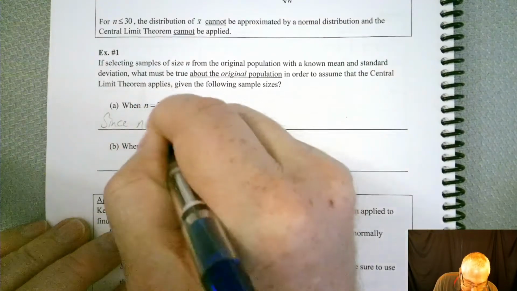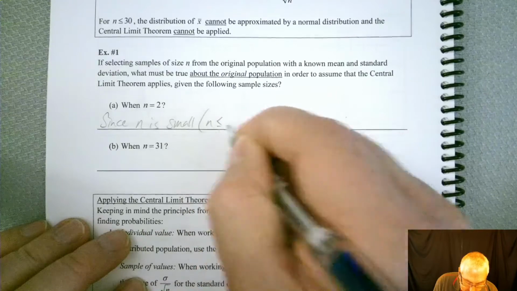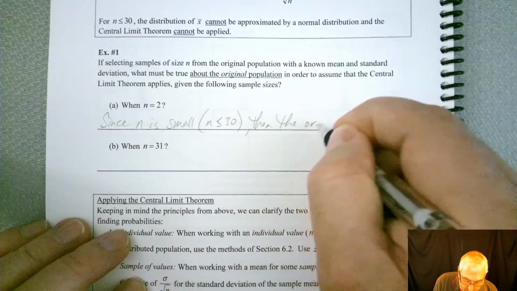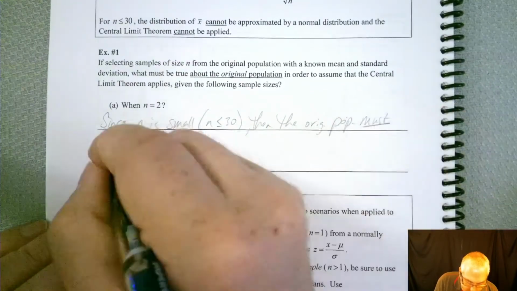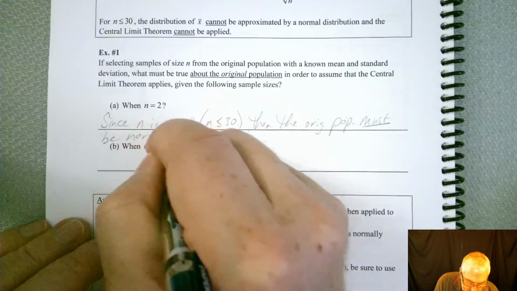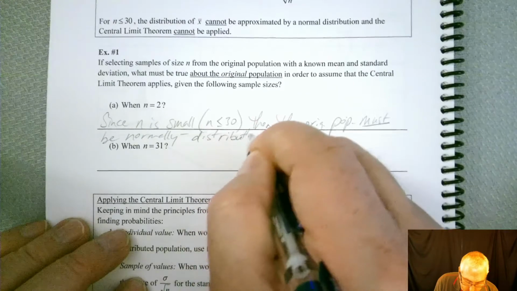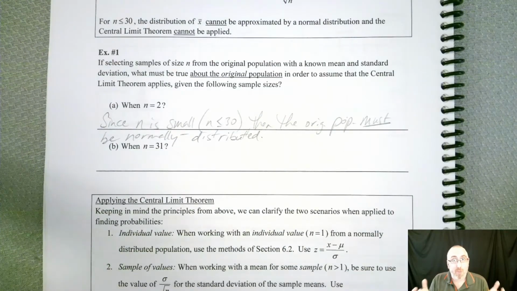Since n is small, basically less than or equal to 30, then the original population must be normally distributed. Because then it doesn't matter what n is. n can be small, n can be big, and we always will have a normal distribution for that sample.